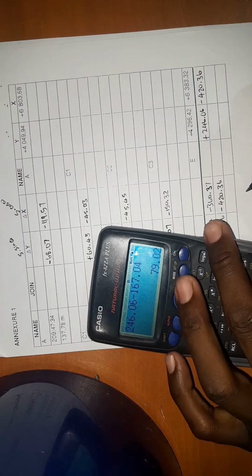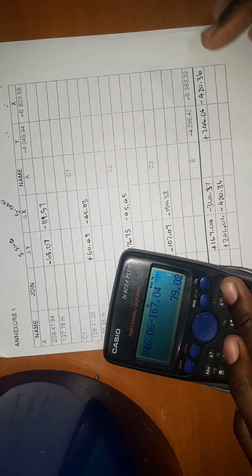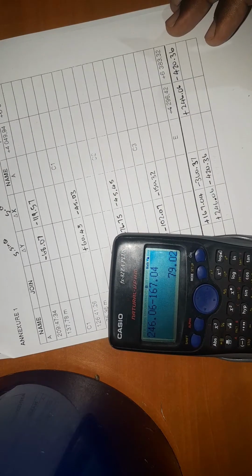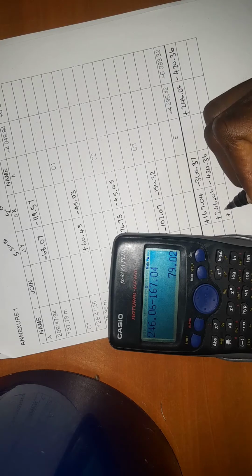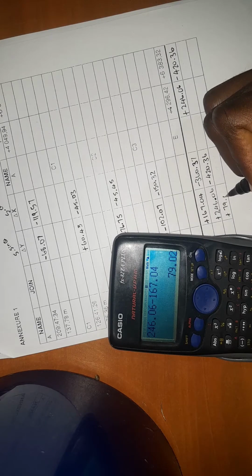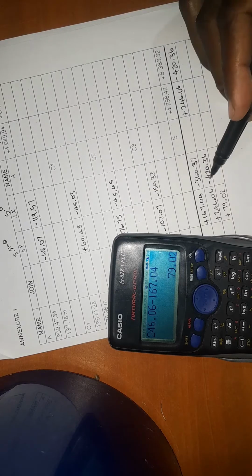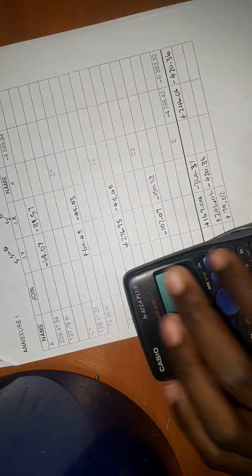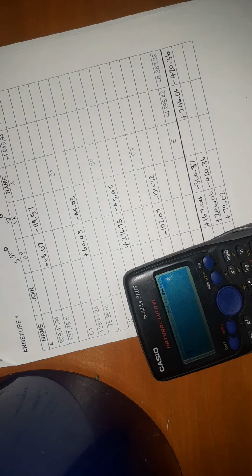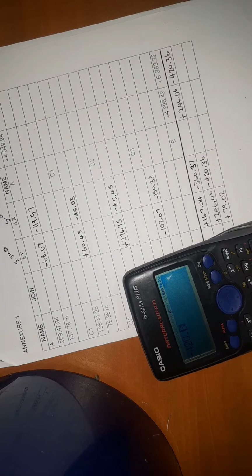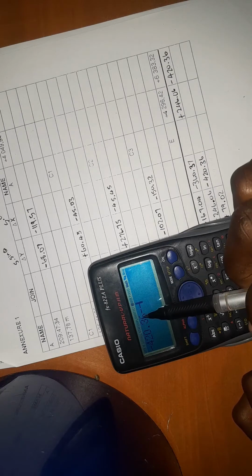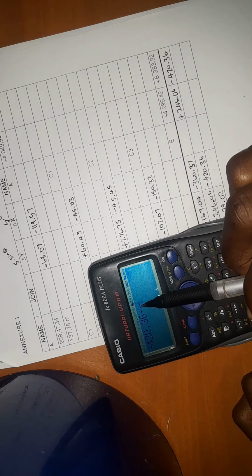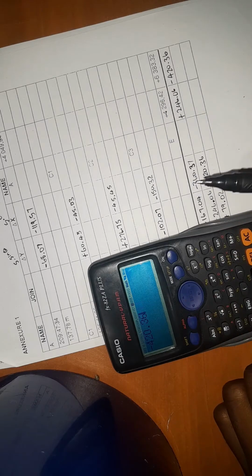The answer is 79.02. Hey, it's a big one. Okay, the answer is positive 79.02. Then again here, it's going to be negative 420.36 minus, which means when a negative subtract a negative, the sign changes into a positive.